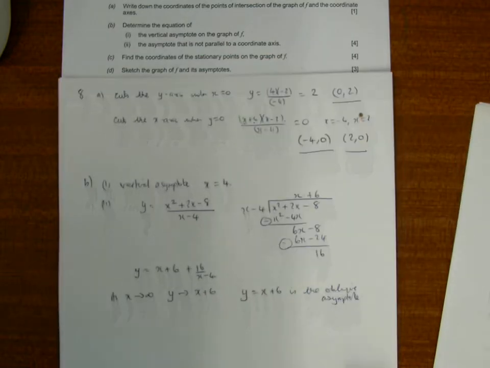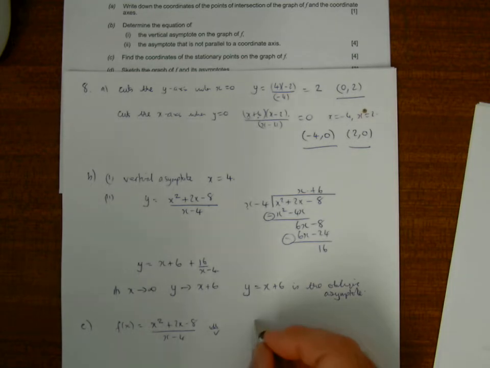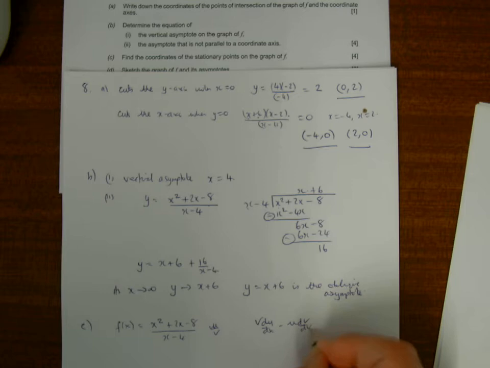Part C, I want the coordinates of the stationary points, so I need to differentiate. So I've got f of x in this format, that's u over v. So it's a quotient, so I'm after v du/dx minus u dv/dx over v squared.